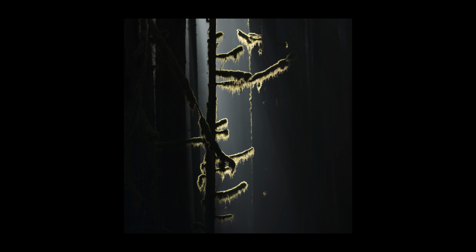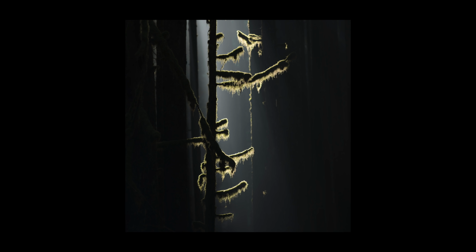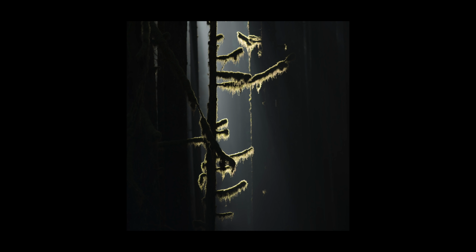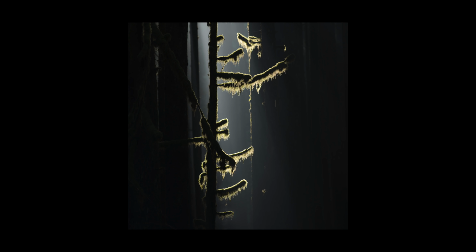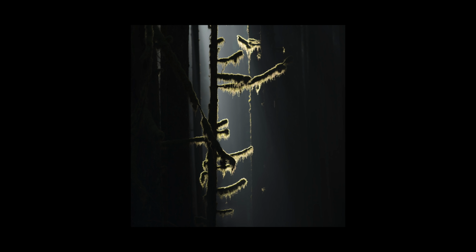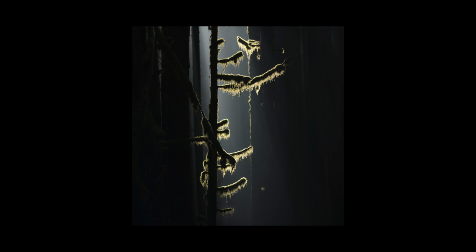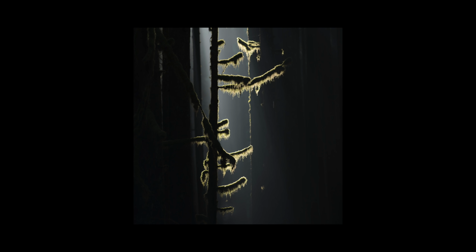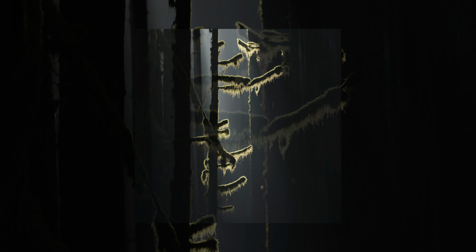So you'll notice that in these forest images, all I've really done is just concentrated on individual aspects of a tree, say a branch or part of a tree, and then I've tried to set it up against a really dark background. And I think it works really well because it really draws your eye directly to the subject matter, which is the light on that subject.